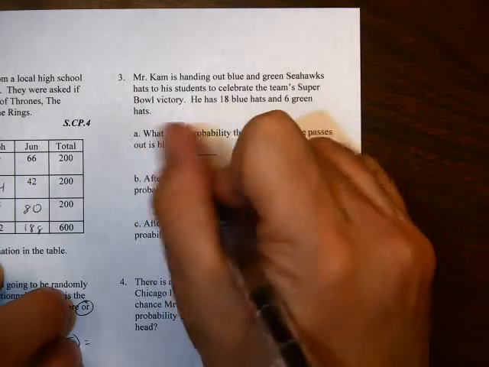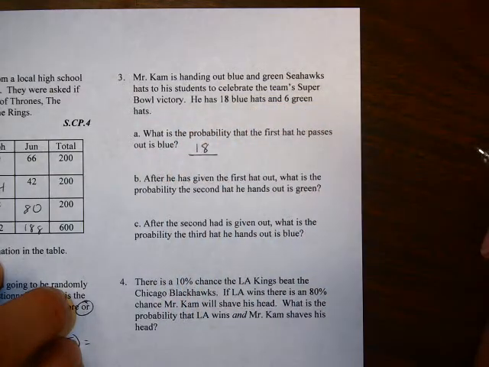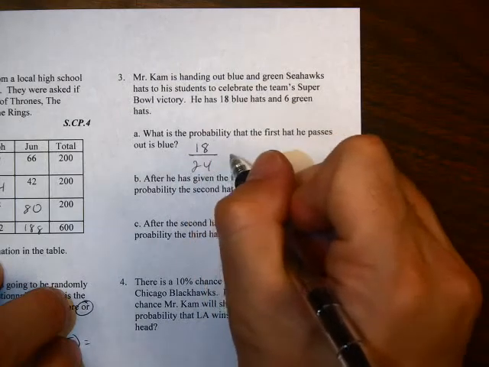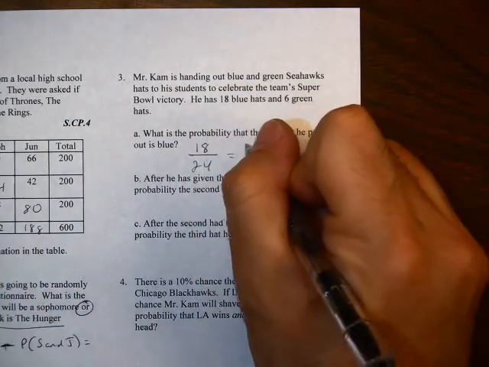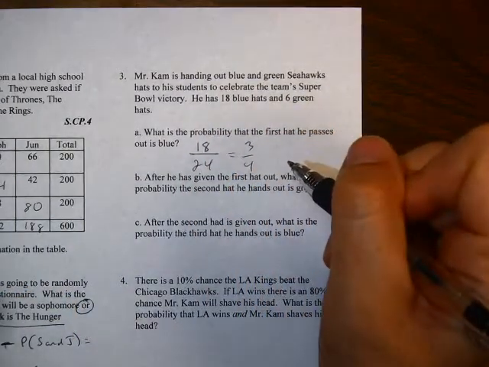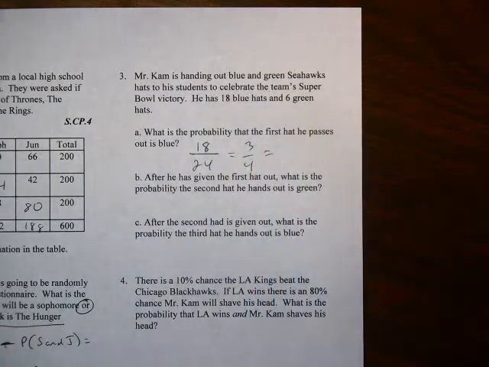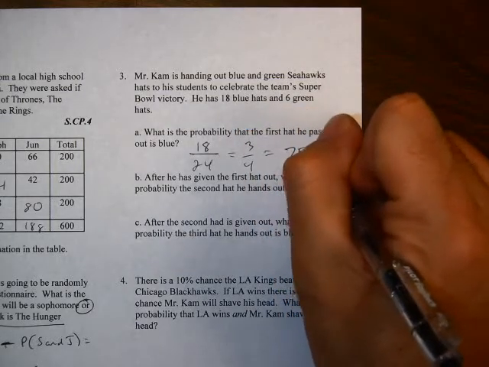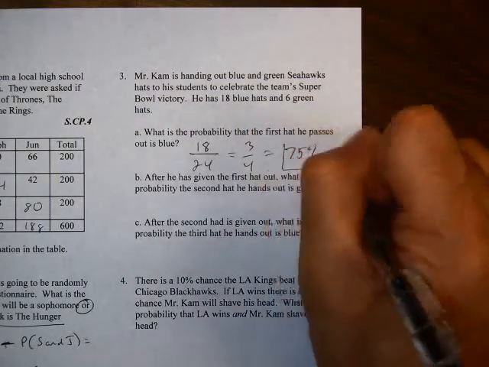The blue hats, on top, is the event. The total on the bottom is all the hats added together, which is 24. Which reduces, you don't always have to reduce, on the test you won't need to for most problems. But if we do reduce, we got 3 over 4, which is a 75% chance.